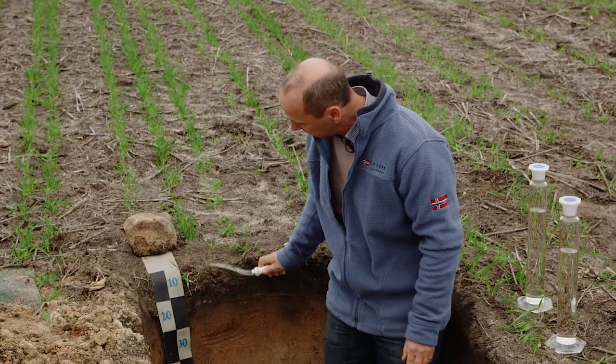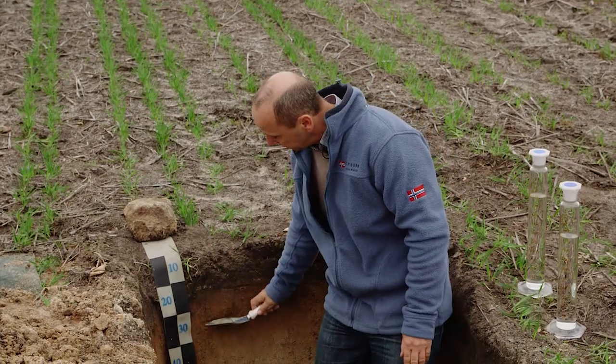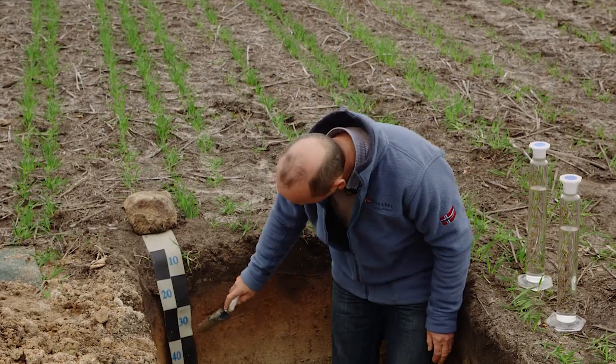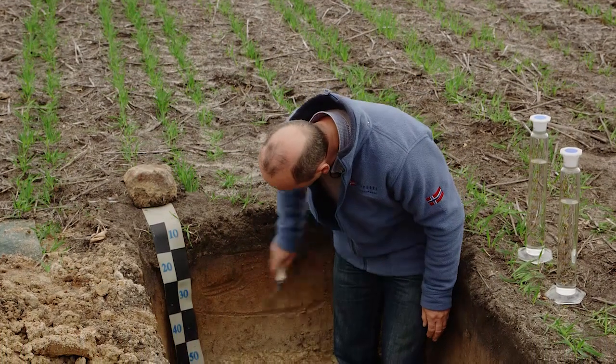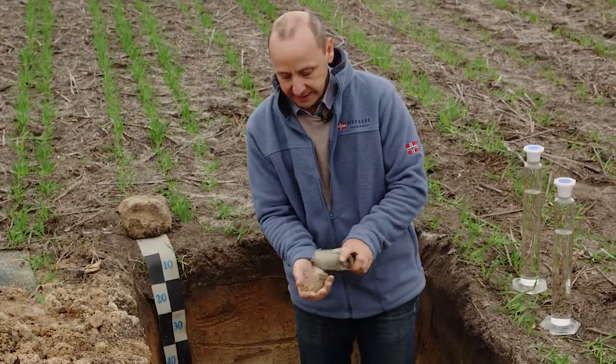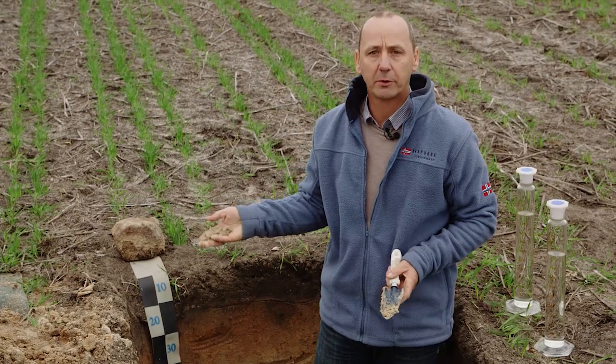When these fertilizers and nutrients partly get leached throughout the season into the deeper components, they reach this very light colored whitish material. We can see this is basically sand, this is basically quartz sand.